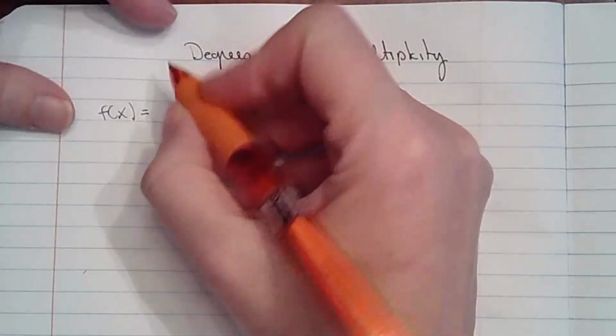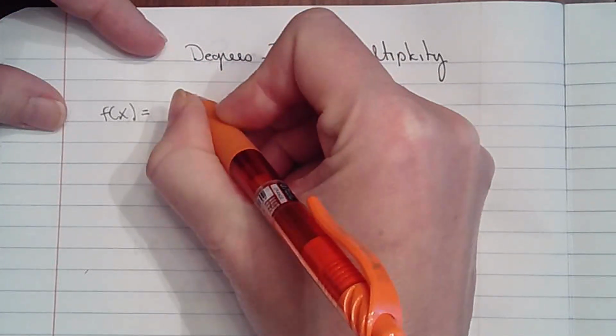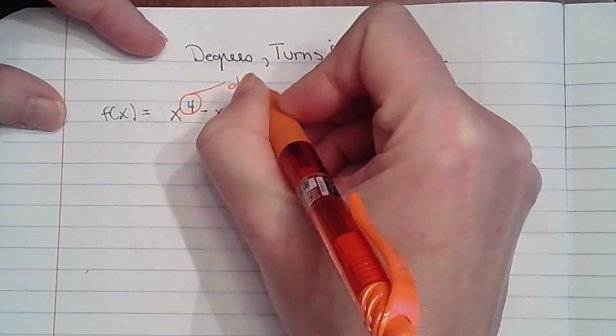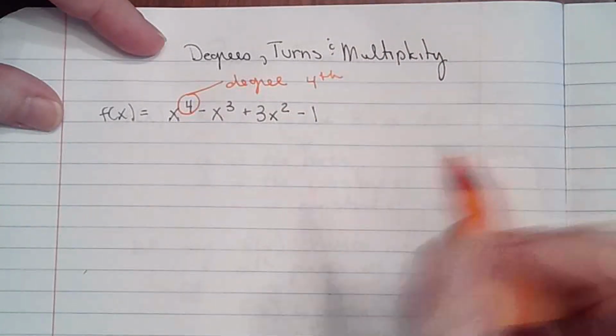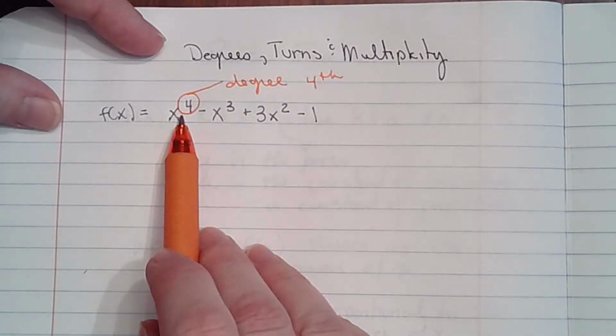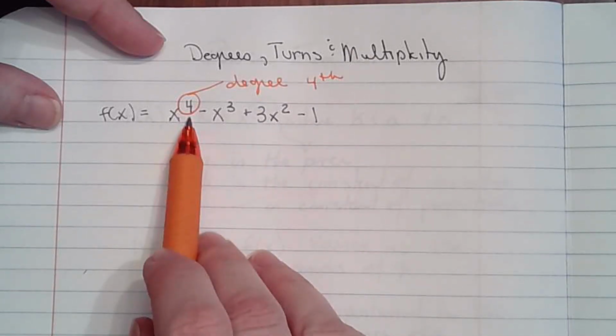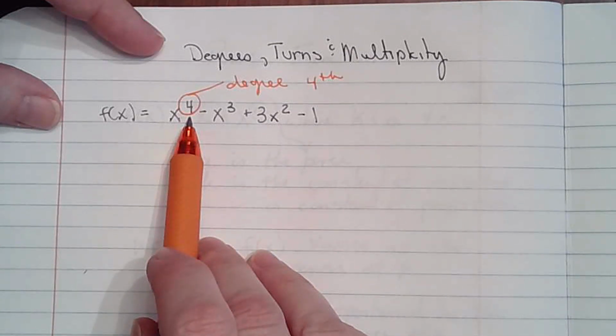So the first thing we want to look at is this number here, which tells us the degree. Okay, so this is a fourth degree polynomial. You make sure to line them from highest to lowest so that you find what the highest degree is.